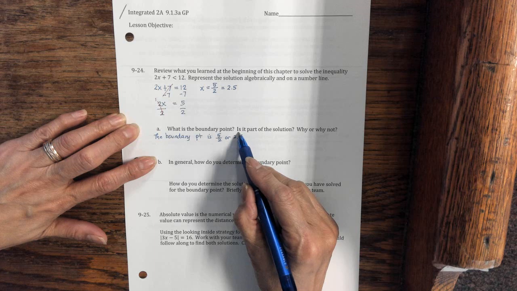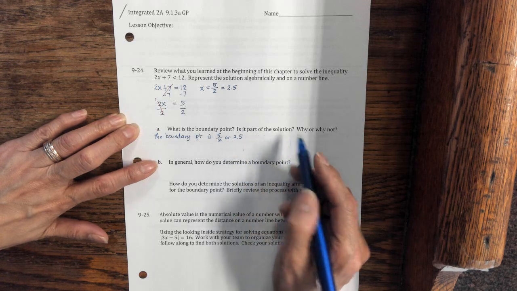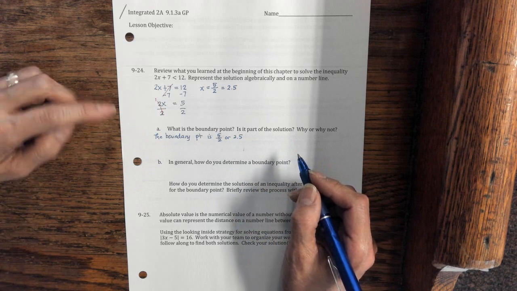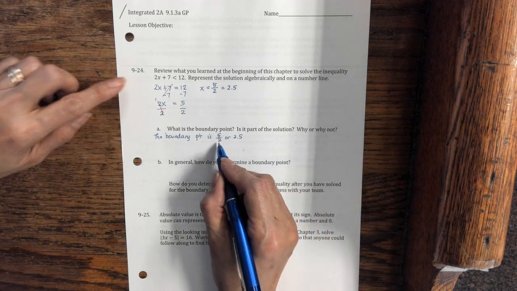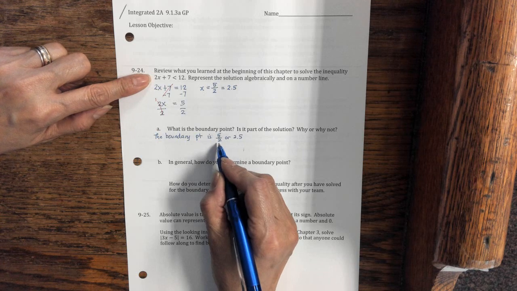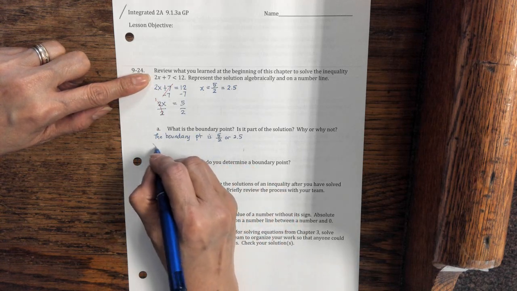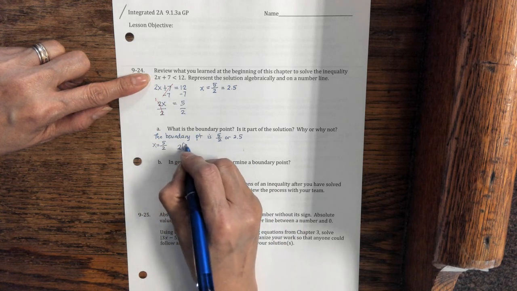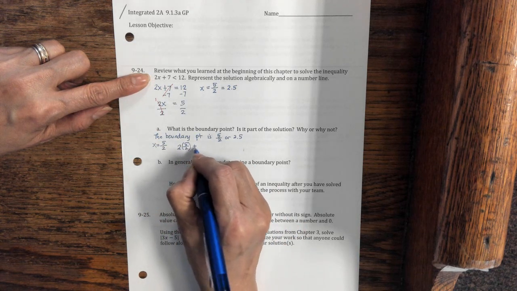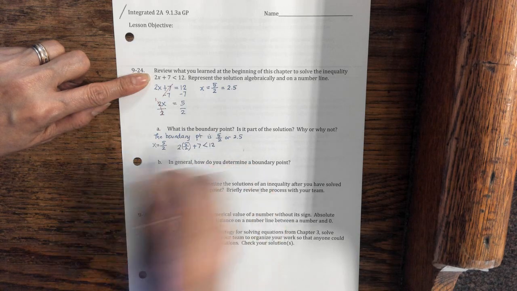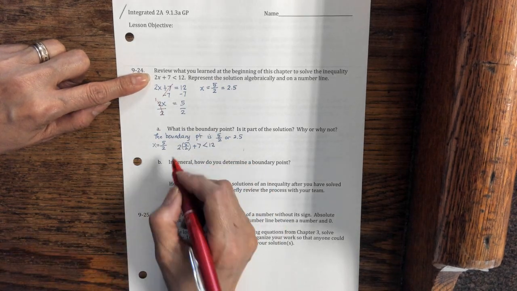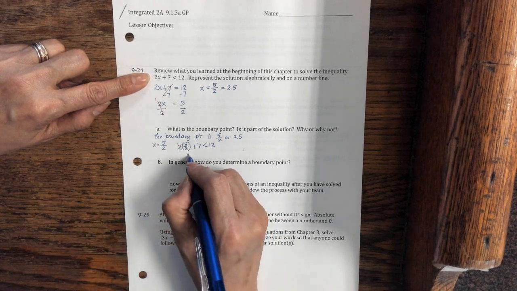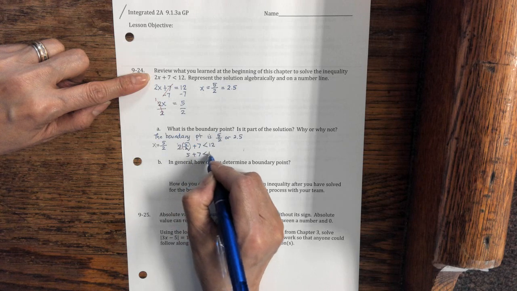Now the next question is, is it a part of the solution? So how do we know if it's part of the solution? We usually substitute the value of 5 over 2 in our original expression. So we'll have x is equal to 5 over 2, and therefore we say 2 times 5 over 2 plus 7 is less than 12. And then we can cancel 2 here, so we are left with 5 plus 7 is less than 12.